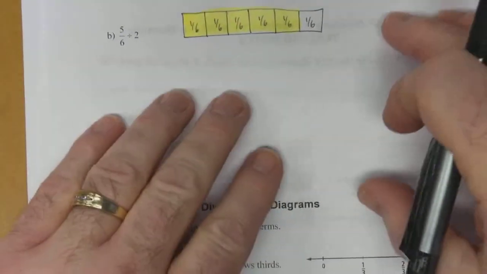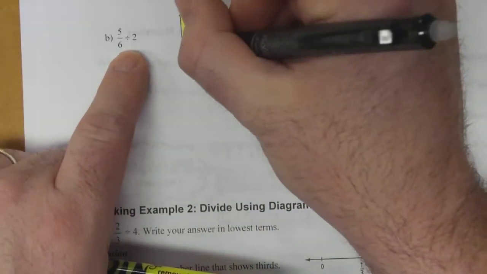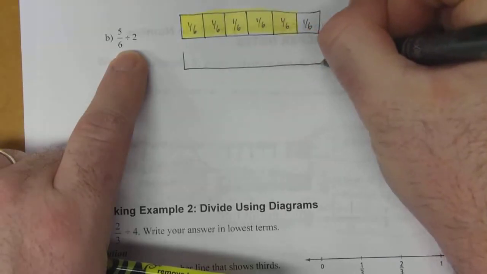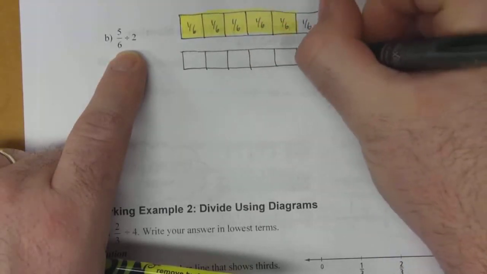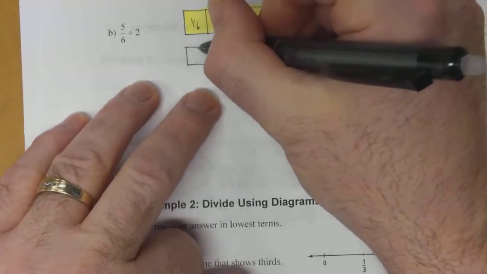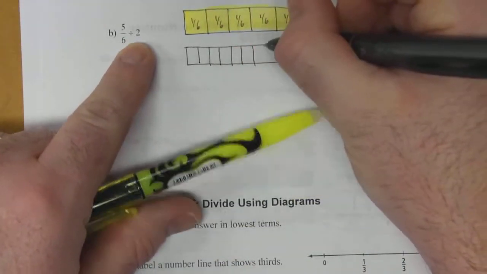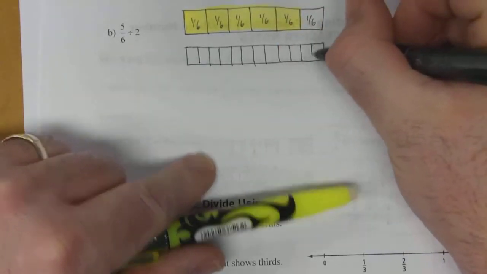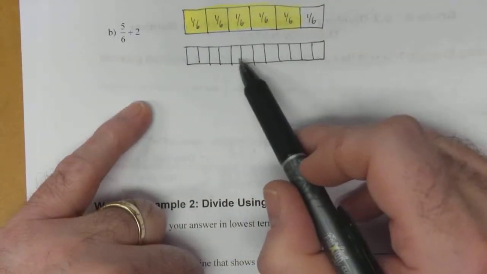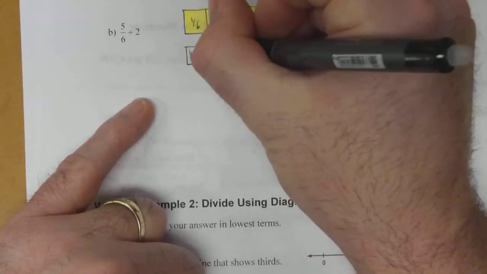Now we need to use equivalent fractions again here. We're dividing each of these boxes into 2, so we'll draw another one. Again, exact same pieces. And I'm going to cut them in half. The 2 is the whole number, so we divide each one into 2. So now we have 1, 2, 3, 4, 5, 6, 7, 8, 9, 10, 11, 12. So these are now 12ths.